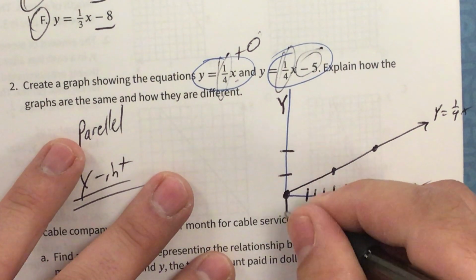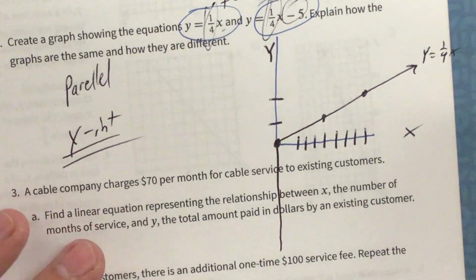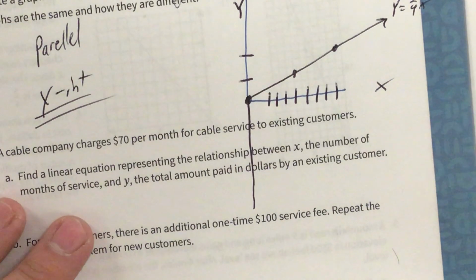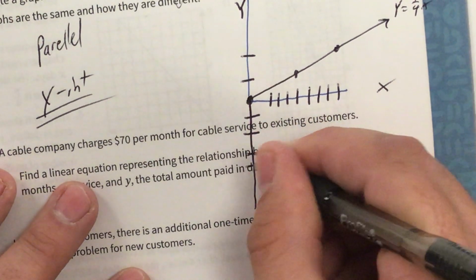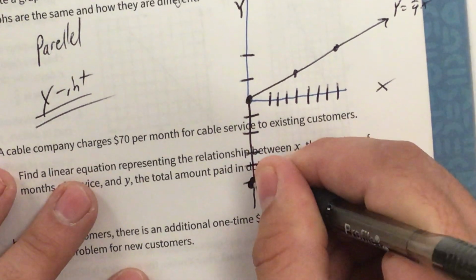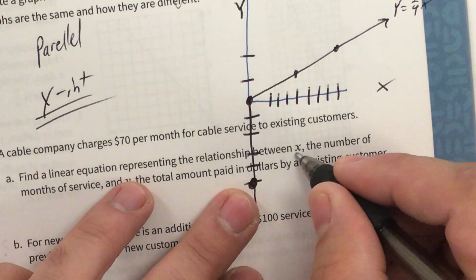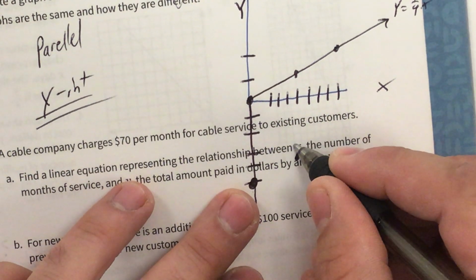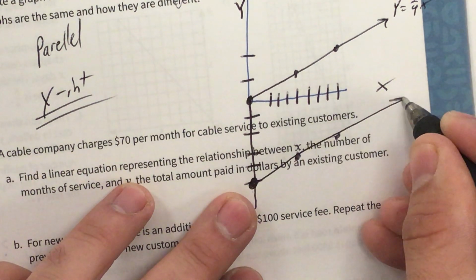It's -5. That means it crosses down 5. And I probably should have thought about this one before I graphed it, because I didn't really give myself room here. 1, 2, 3, 4, 5. So it starts right here. 5 below the origin. Up 1, to the right 4. Up 1, to the right 4. Should be parallel.